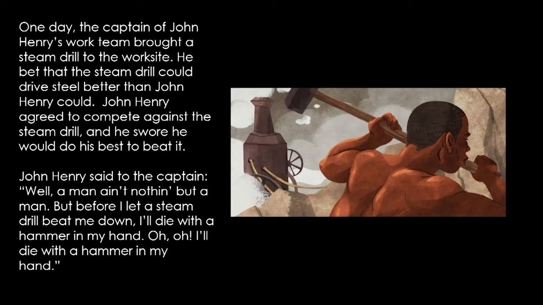One day, the captain of John Henry's work team brought a steam drill to the work site. He bet that the steam drill could drive steel better than John Henry could. John Henry agreed to compete against the steam drill, and he swore he would do his best to beat it.